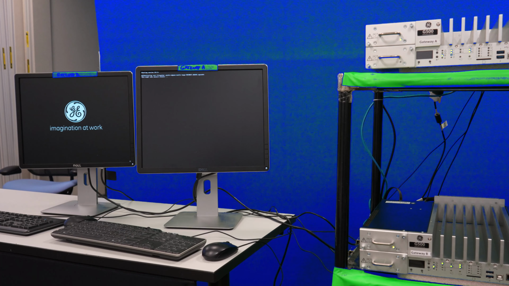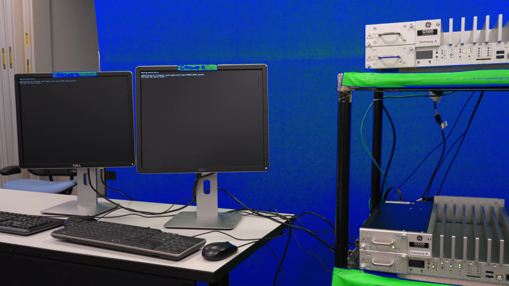And because we restarted gateway A first, it will start faster than gateway B, and that will make it start in active mode.